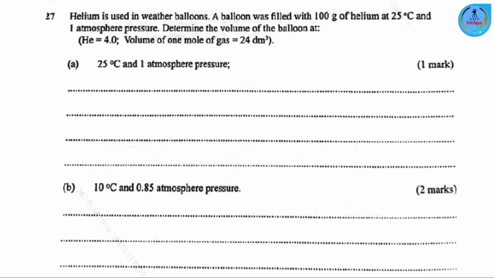Our last question. Helium is used in weather balloons. A balloon was filled with 100 grams of helium at 25 degrees Celsius and 1 atmosphere pressure. Determine the volume of the balloon at 25 degrees Celsius and 1 atmosphere pressure. Okay, now we want to find the volume of the balloon. We are going to use this information over here. So the first one is the RAM of helium.